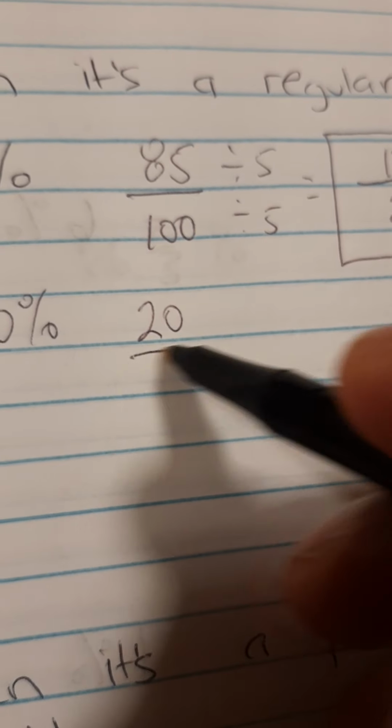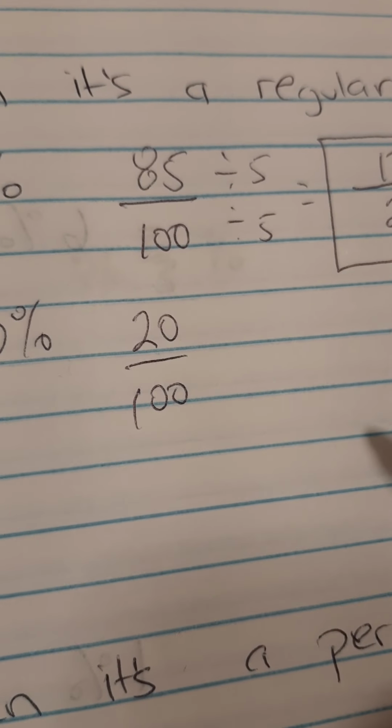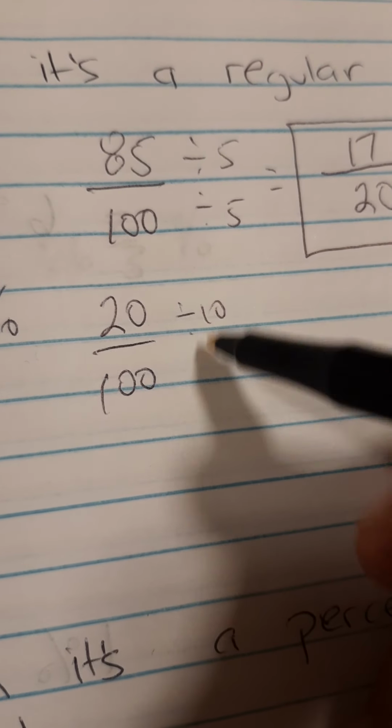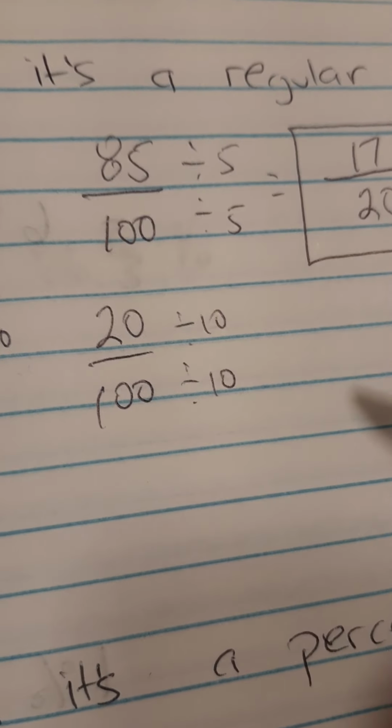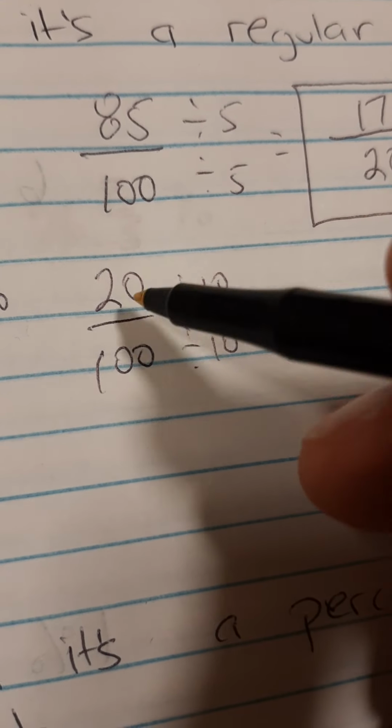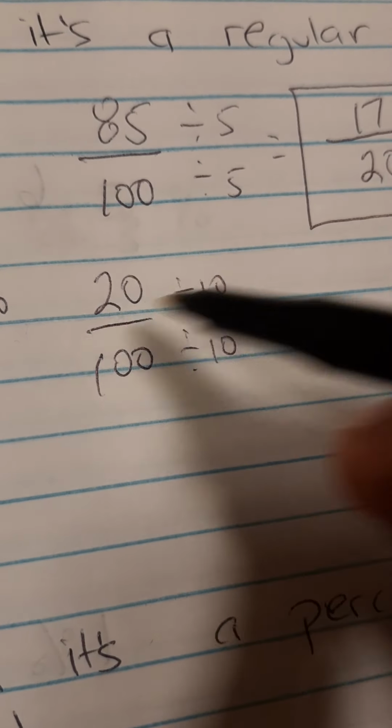If both numbers end in 0, say it's something like 20%, which would become 20 over 100, well, now I know I can reduce by 10, right? And you guys can either do what we've learned, kind of crossing out the zeros, canceling zeros, or just divide by 10.